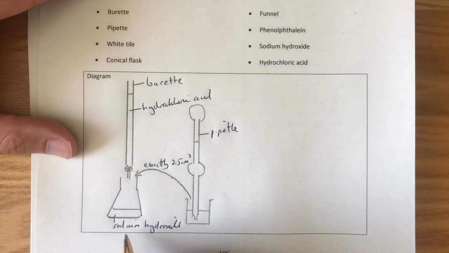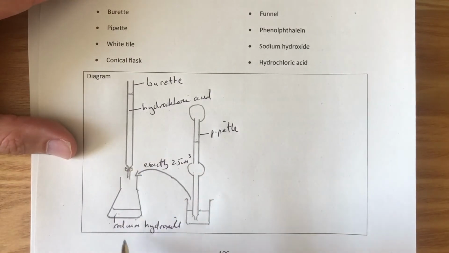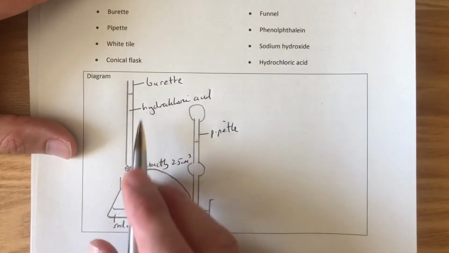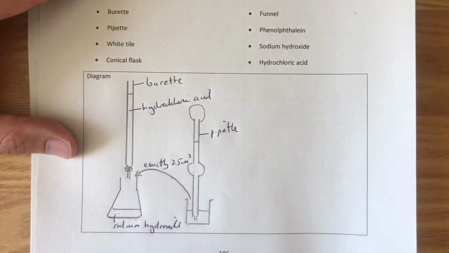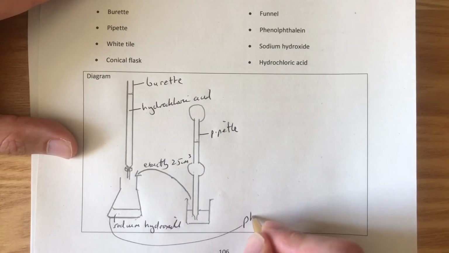Okay, now we've got this sodium hydroxide in here, we're ready to start the reaction, or are we? How will we know when everything's reacted? Well, sodium hydroxide is an alkali, pH 13, hydrochloric acid is an acid, pH 1 to 2. So we need an indicator to tell us when they have exactly neutralised. The indicator we're going to use in this one is phenolphthalein.